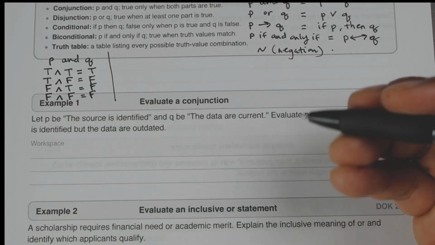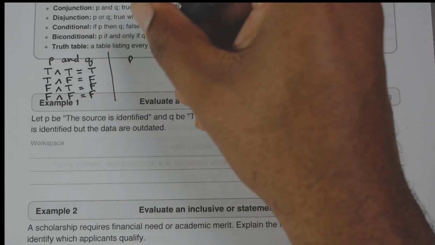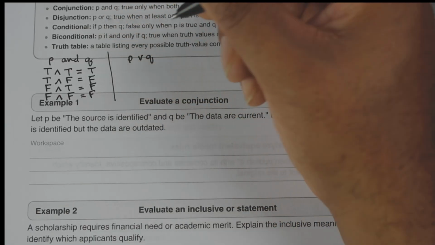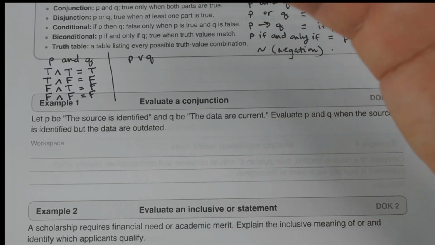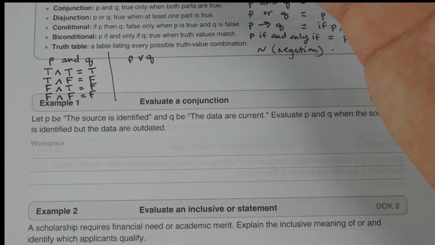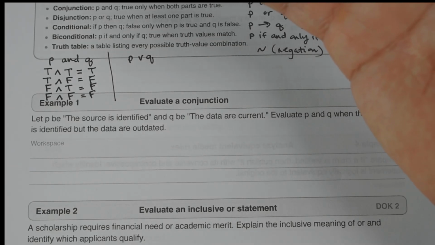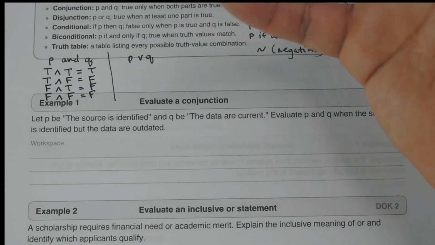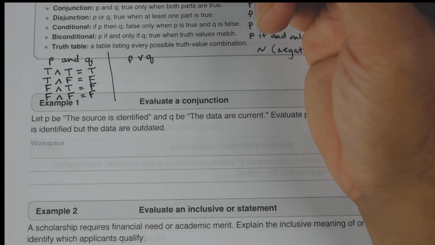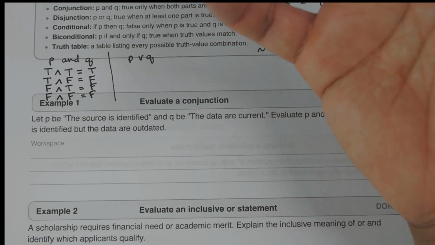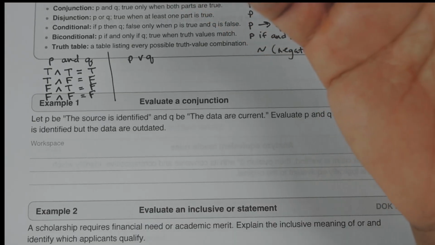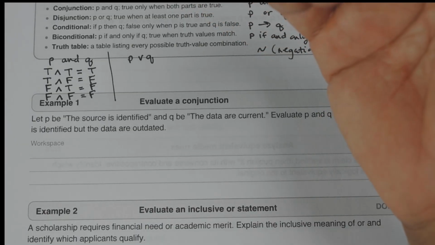How does it work for disjunction if we have P or Q? Unless otherwise stated, the word "or" in formal logic is inclusive. What that means is it's true when one of them is true or both of them are true.